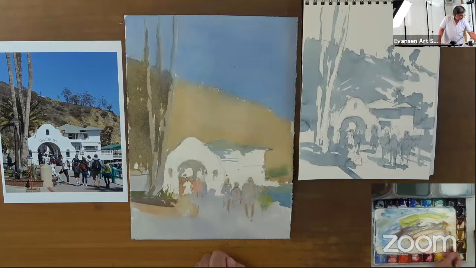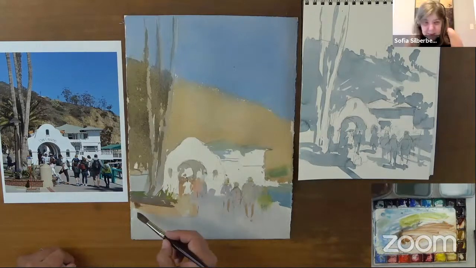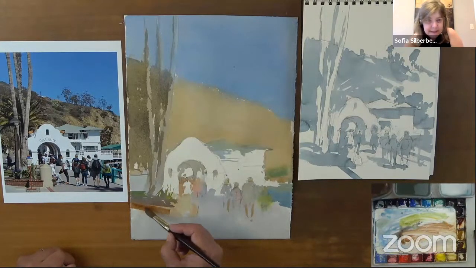Okay, I'm going to get some more of the shadow on that brown wall down below.